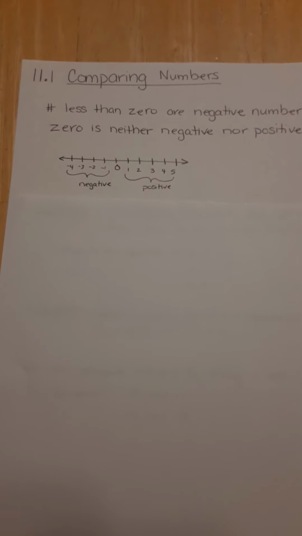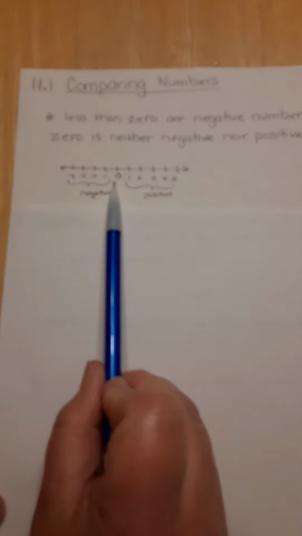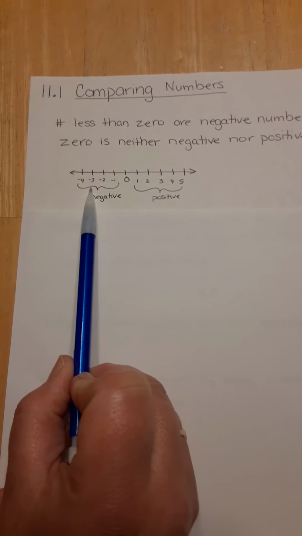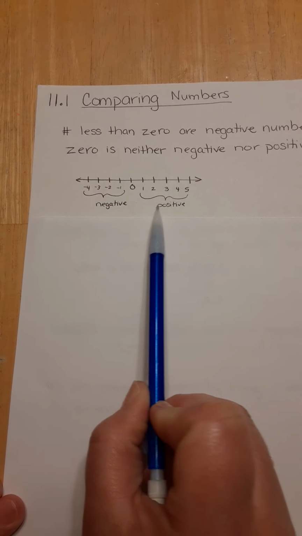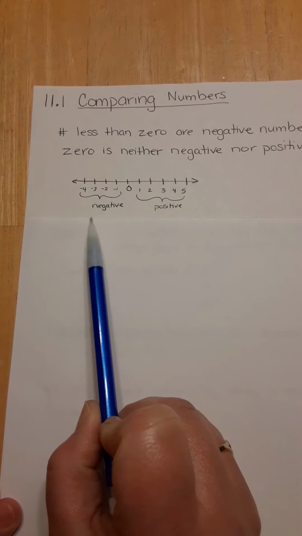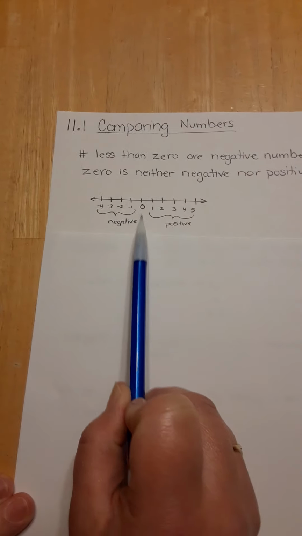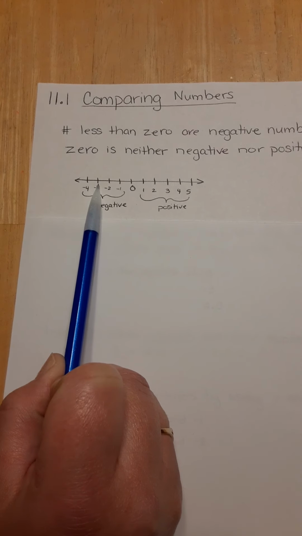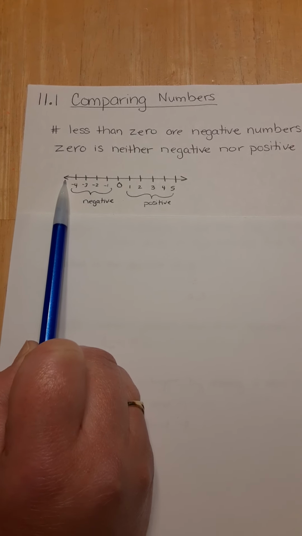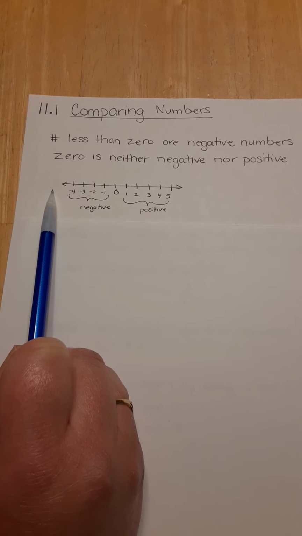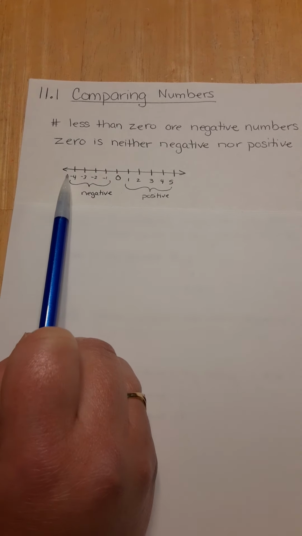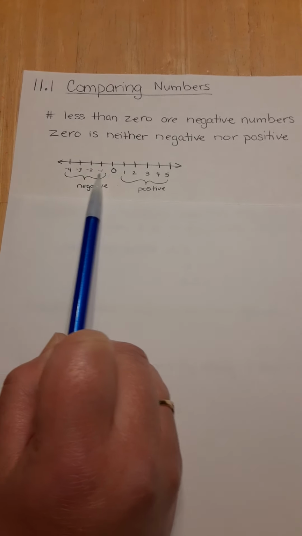We can use a number line to help us look at numbers and compare them. With a number line, we have 0, and anything to the left of it is going to be a negative number. Anything to the right is positive. So when we compare numbers on a number line, the farther the number is to the left of 0, the smaller it is going to be. So our number line gets larger as we go to the right.